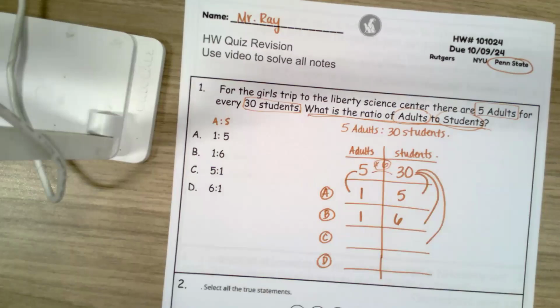Okay. 3 movie tickets cost $36. 3 tickets equal $36. What is the cost per ticket? Show work and write the answer in context. Well, I know that 3 tickets equals $36. I need to find out how much for 1 ticket.